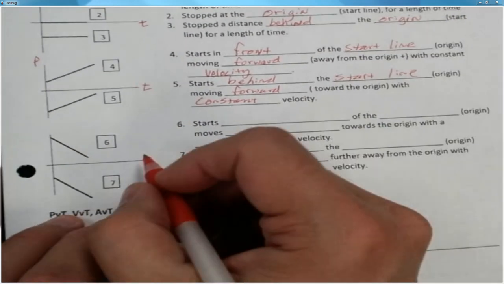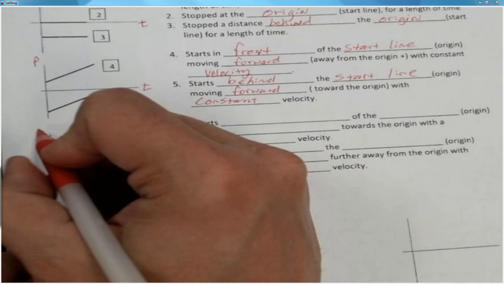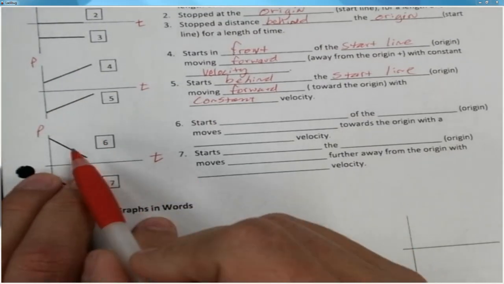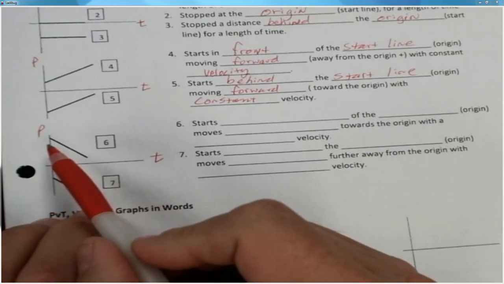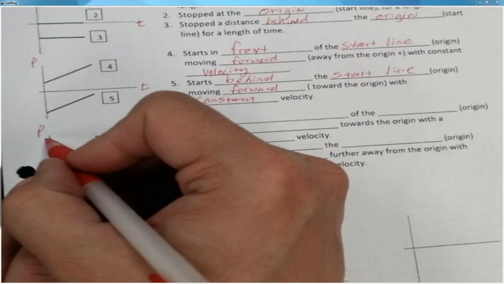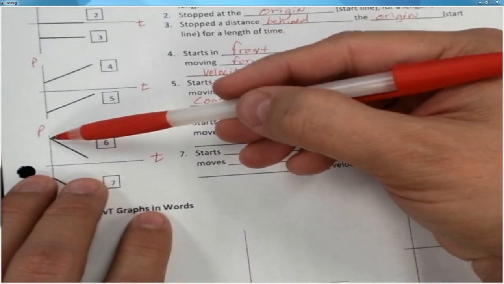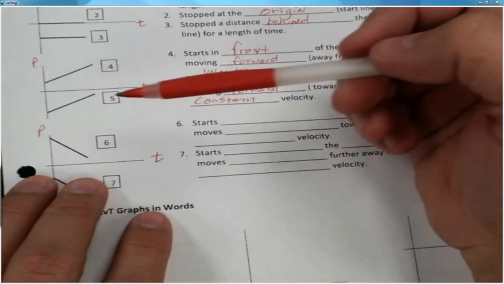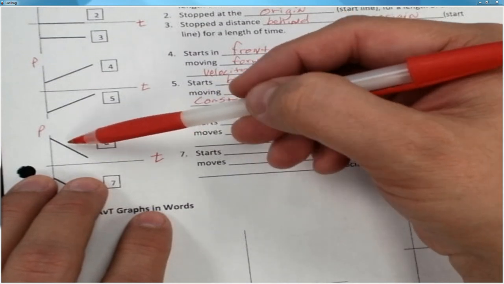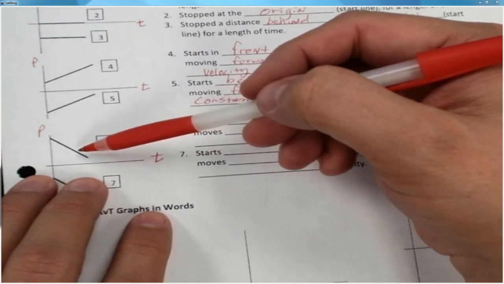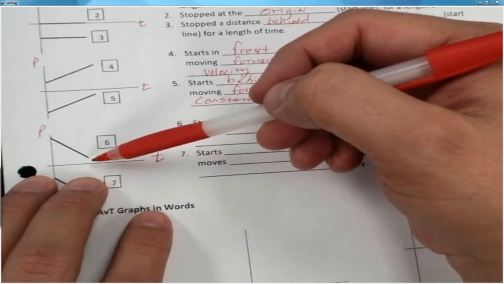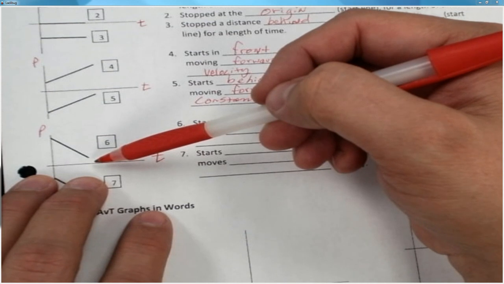Let's move on to the next little tick here, position and time. Okay, where do I start? Do I start in front, behind, or at 0? Well, you should be getting used to this now. Number 6, we're starting in front of the start line. And what's going to happen as time goes along? Oh my God, the guy driving this race car has lost his mind. What is he doing? Yeah, he's coming back towards the start line.